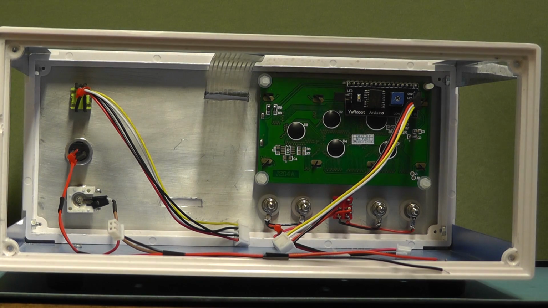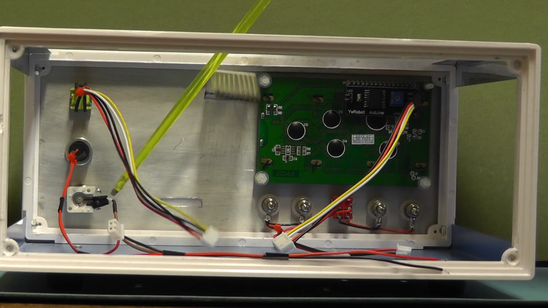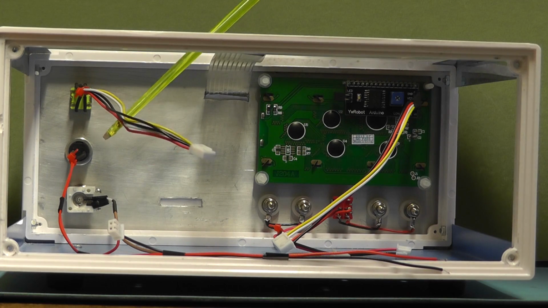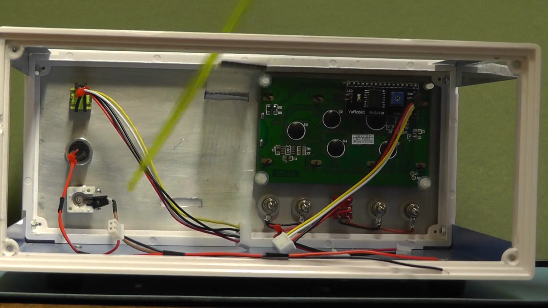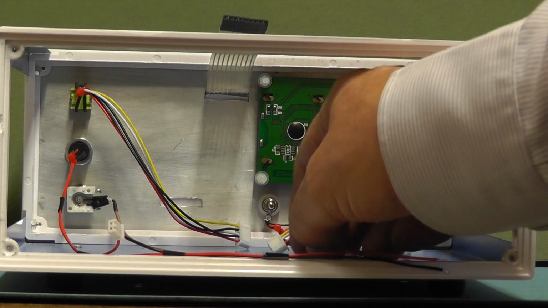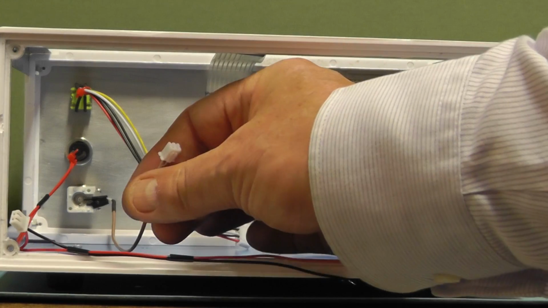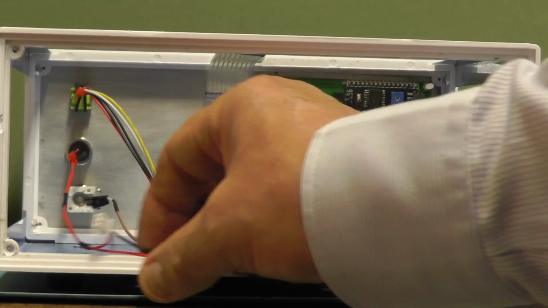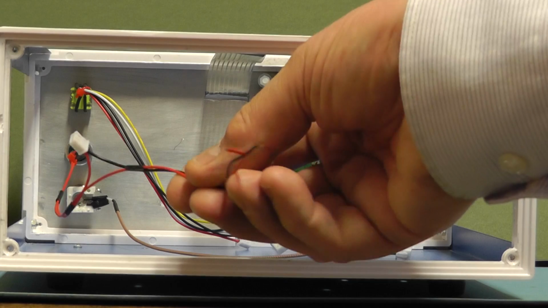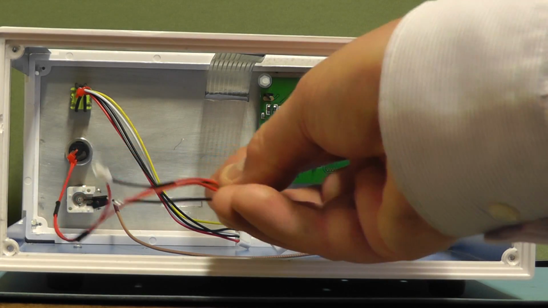Here's a view of the other side of the front panel. I've got all the wiring soldered onto the items on the front panel itself, and they're now ready to go into the main PCB. So all the leads and the sockets are on. For the trigger input, I actually used some thin screen cable, and then I just wired a socket onto that. And this cable you can see here is going to go to the power input jack on the back of the unit.